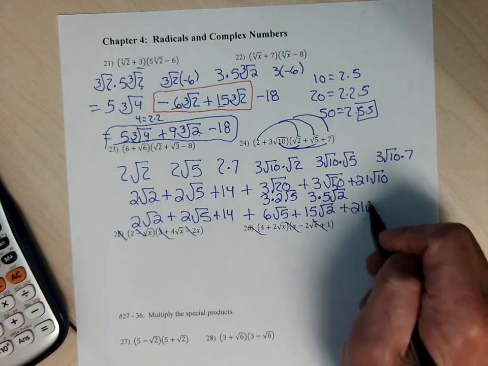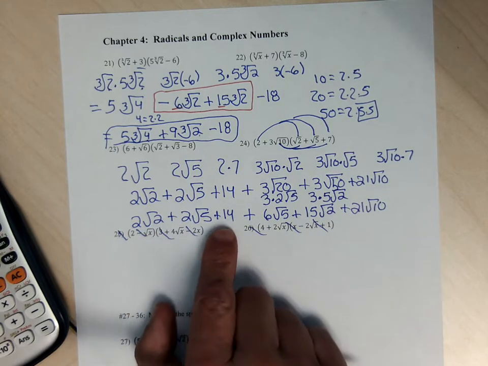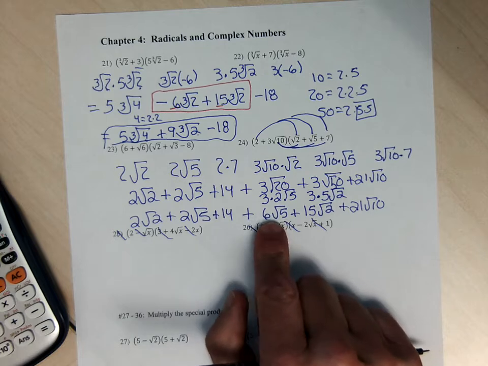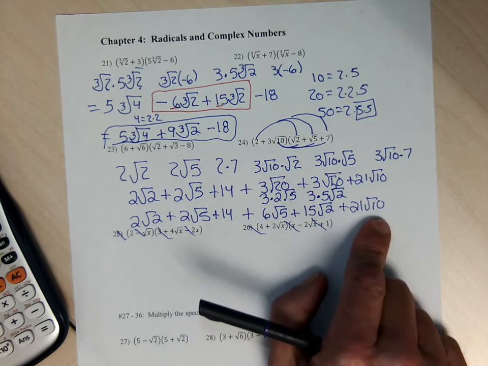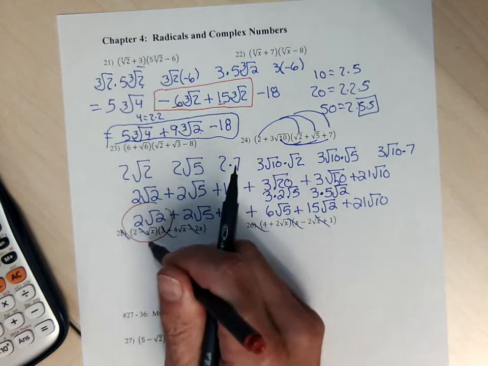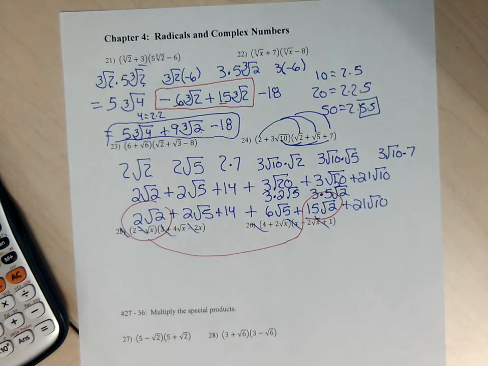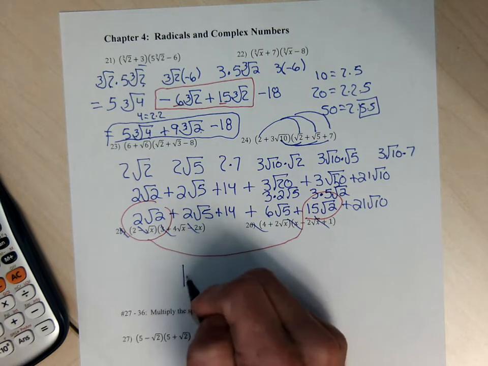So the 6 multiplications that I get are 2 square root of 2 plus 2 square root of 5 plus 14 plus 6 square root of 5 plus 15 square root of 2 plus 21 square root of 10. There are some terms that can be added. You can only add or subtract with radicals if you have the same index and the same radicand. The 2 square root of 2 and 15 square root of 2 add up to 17 square root of 2.